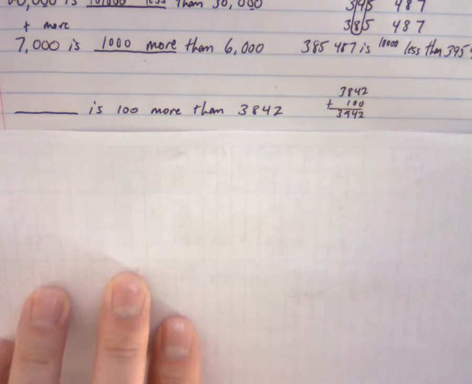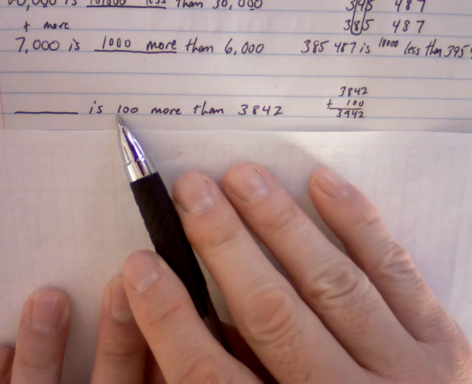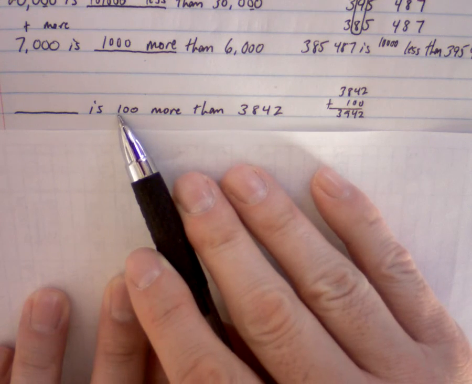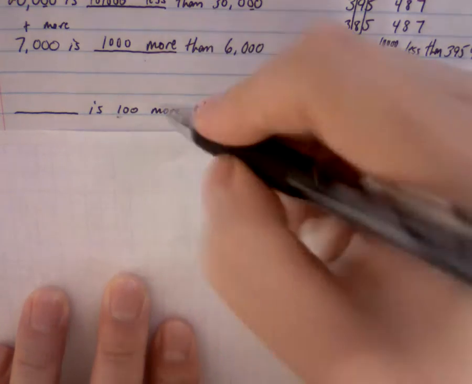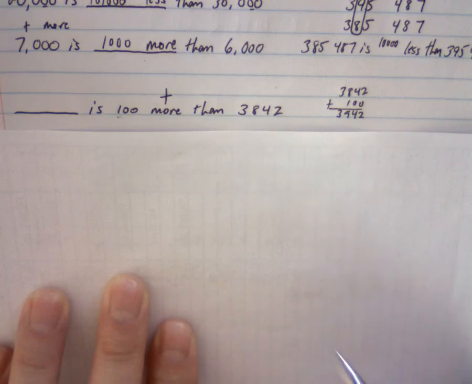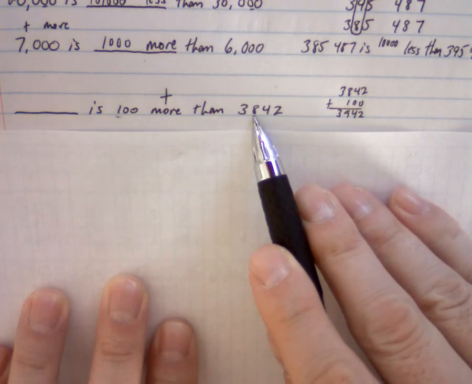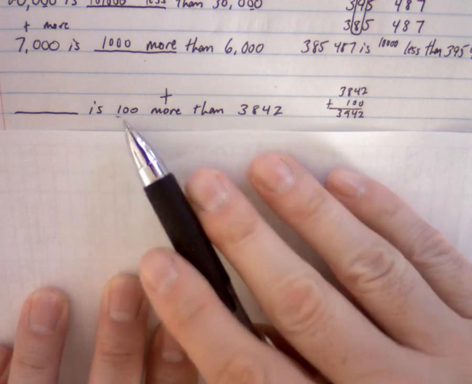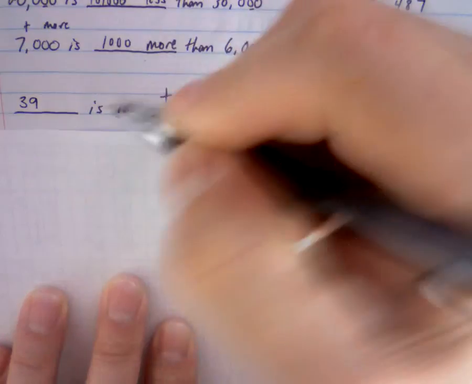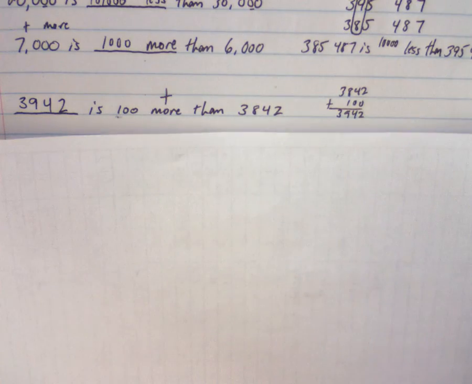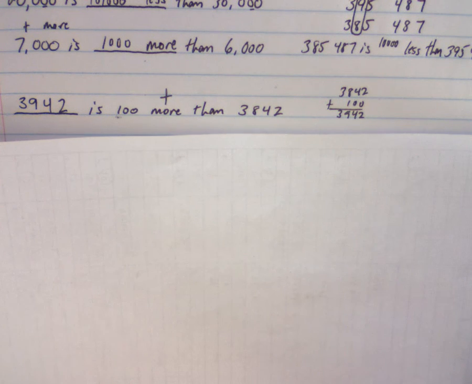Or what you can do is you can take a look at, okay, the 100 spot is a 1, so it's more, which means plus, right? So I want to plus 1, so take the hundreds. 8 plus 1 gives me 9, so 3,942 is 100 more than 3,842. So all we're doing is we're just doing simple addition.